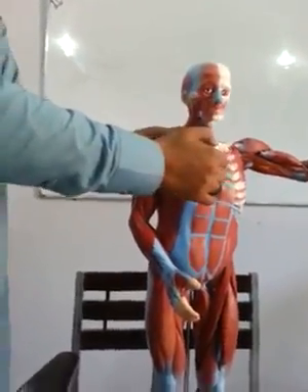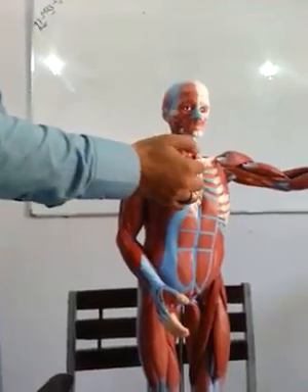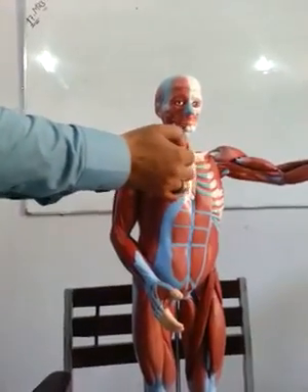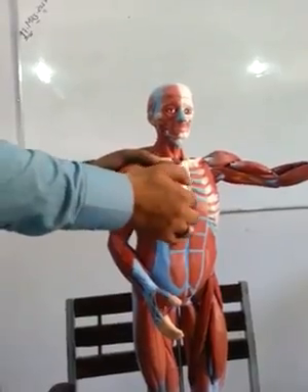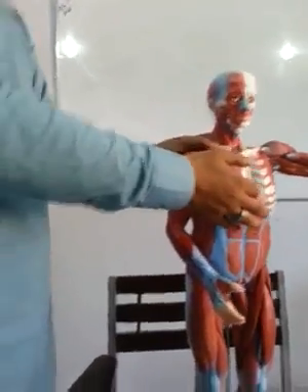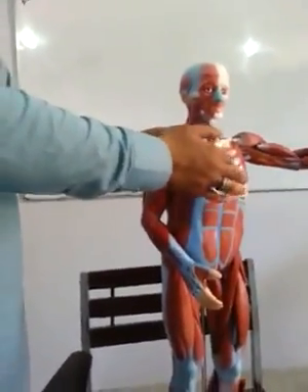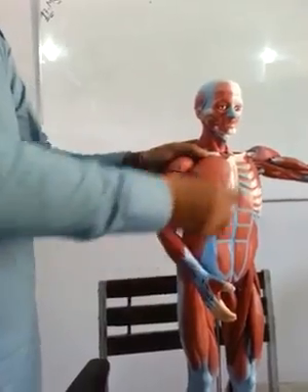The manubrium is joined with the sternum by the manubriosternal joint. Here you can see that it continues, and at the end there is a small structure called the xiphoid process, and the joint formed between the body of the sternum and the xiphoid process is called the xiphisternal joint.